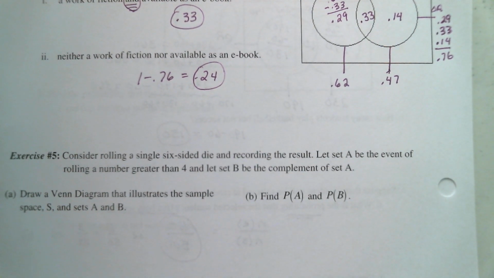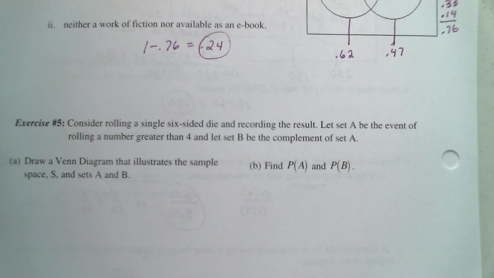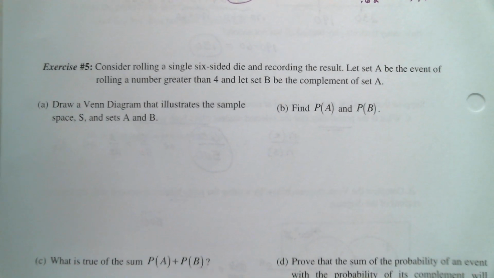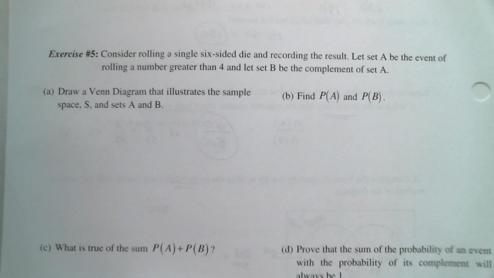Consider rolling a 6-sided die and recording the result. Let set A be the event of rolling a number greater than 4, and let set B be the complement of set A. Draw a Venn diagram that illustrates the sample space S and sets A and B.